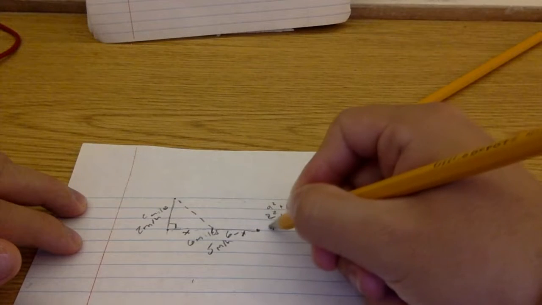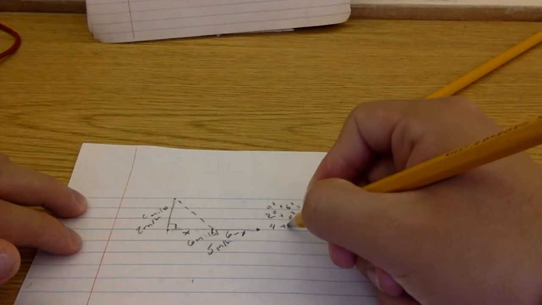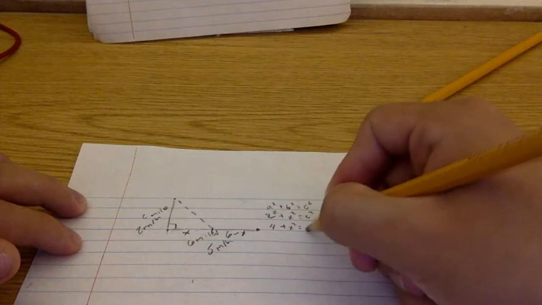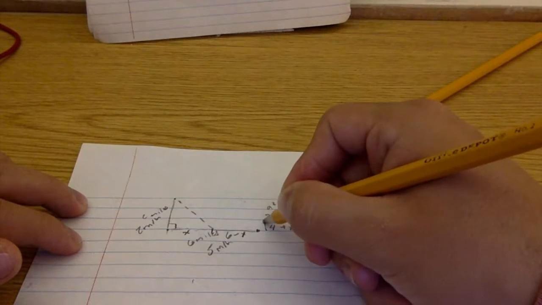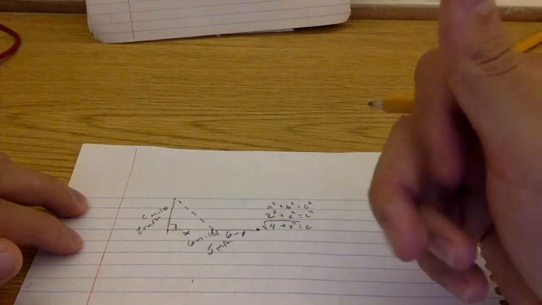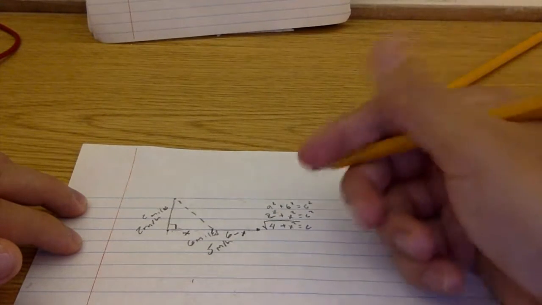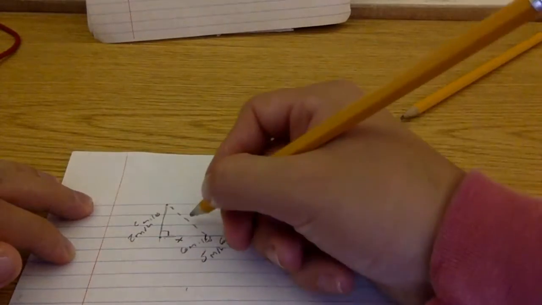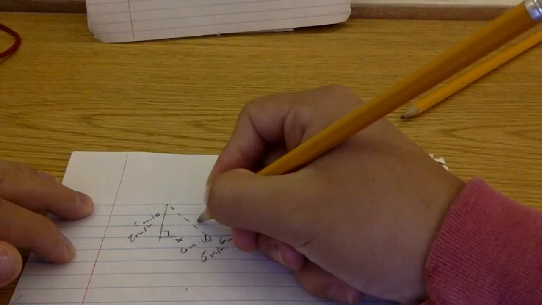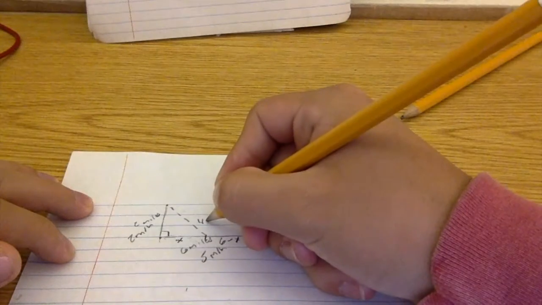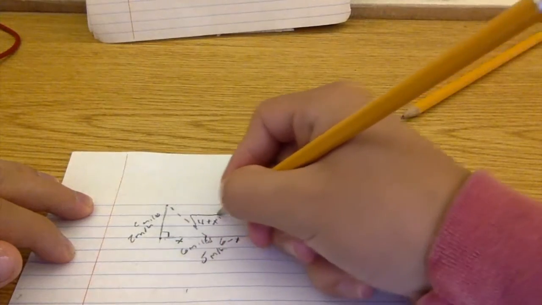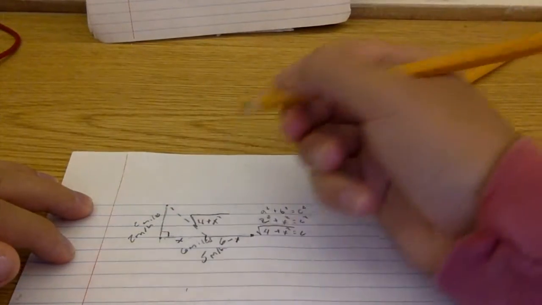So 4 plus x squared is equal to c squared, but this must be all over the square root to get c by itself. Okay, so now we know that this distance is going to be the square root of 4 plus x squared.